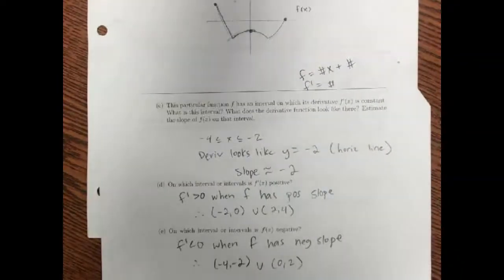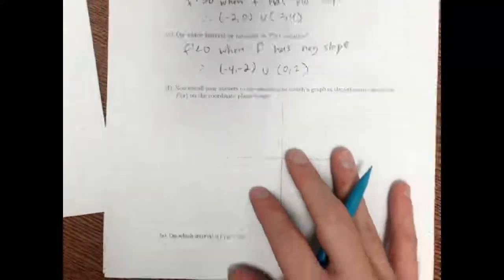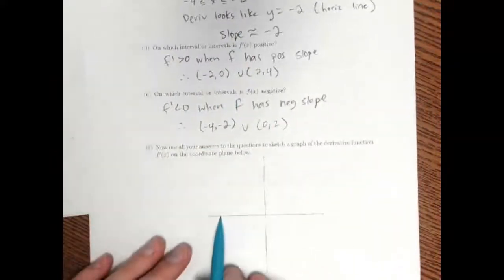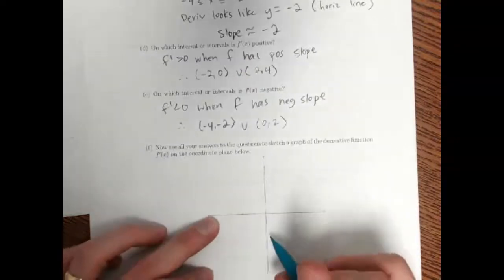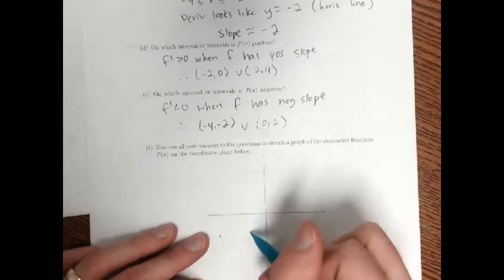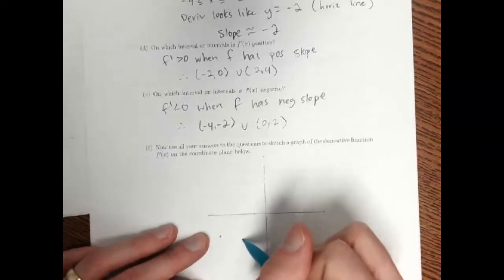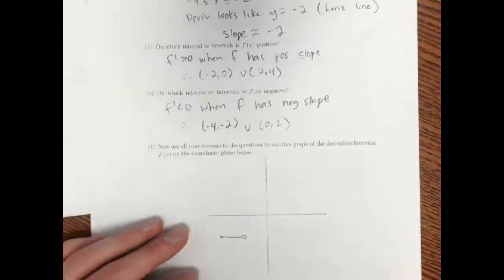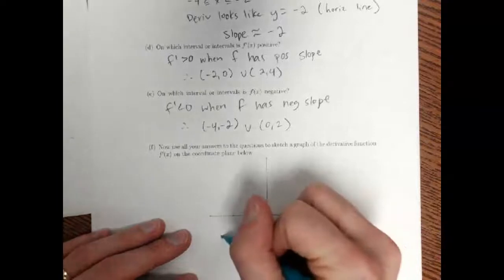Okay, here we go. Now use all that information and let's try to sketch a graph of this derivative. Well, we know what the derivative is going to look like for at least part of it. We know the derivative is going to be constant. So everywhere from -4 to -2, that derivative is just straight up constant. So we know the derivative is constant. It's just a horizontal line in that interval.